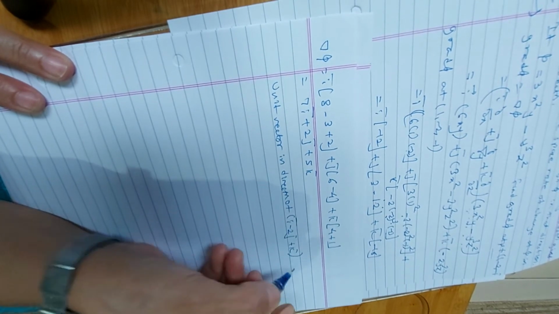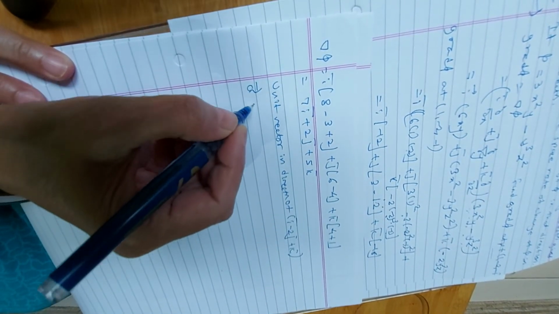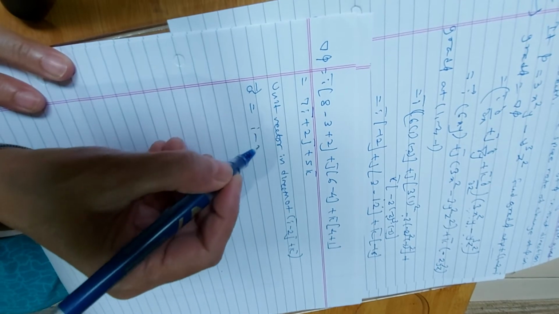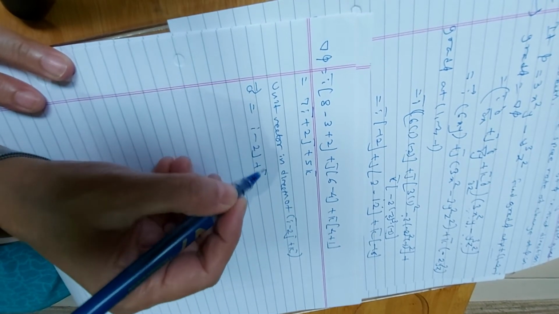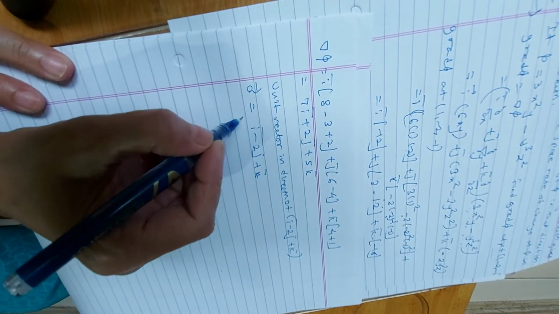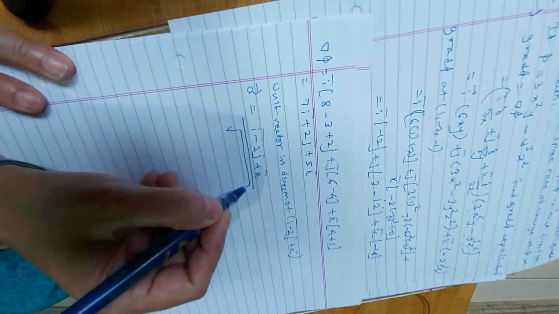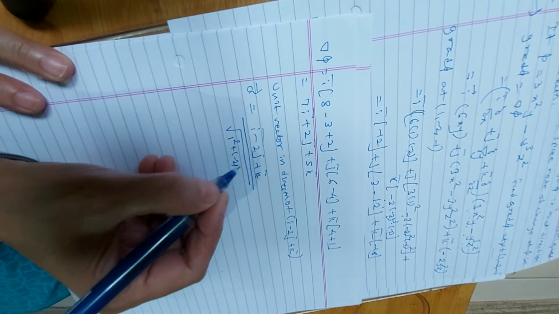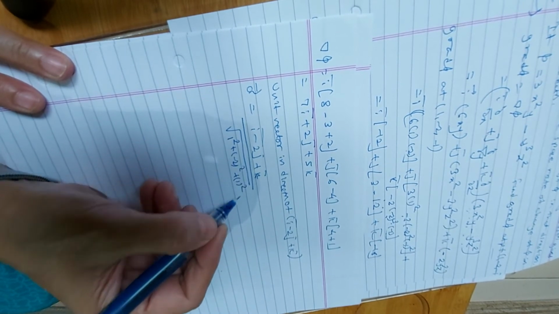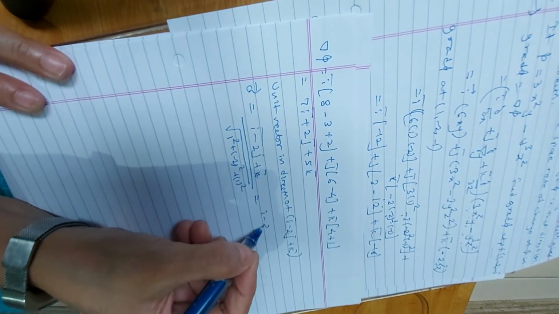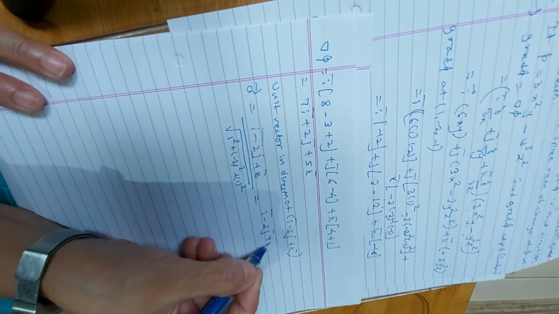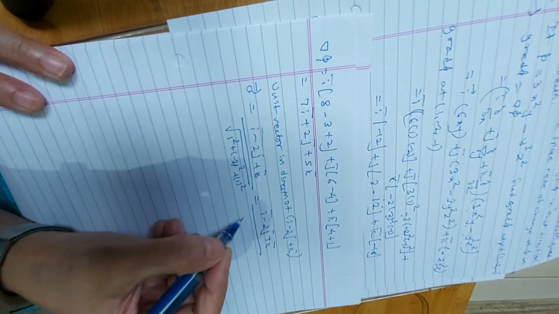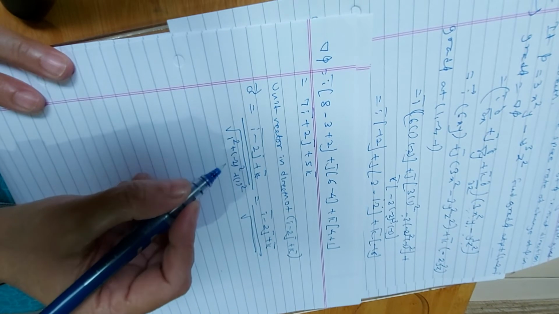What is that? Suppose I take A. So what is the value? i - 2j + k divided by the modulus of this vector. So 1 squared plus (-2) squared plus 1 squared. How much will it give? i - 2j + k divided by the square root of 1 plus 4 plus 1.